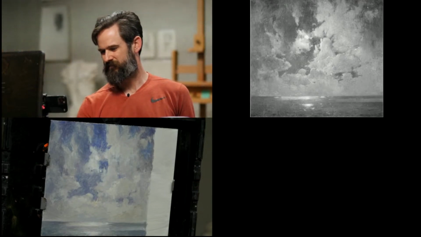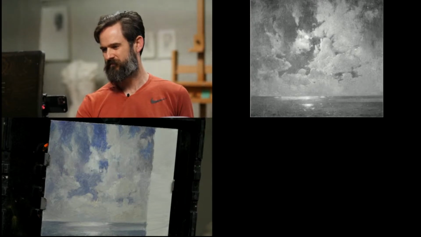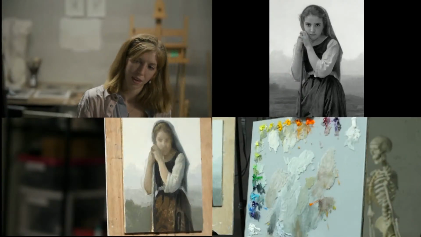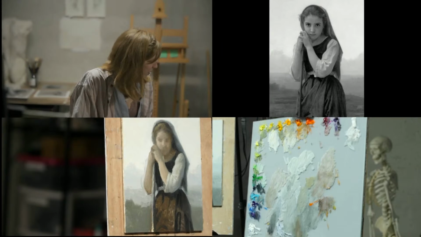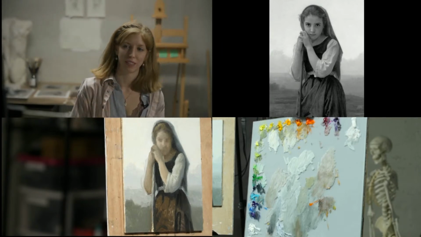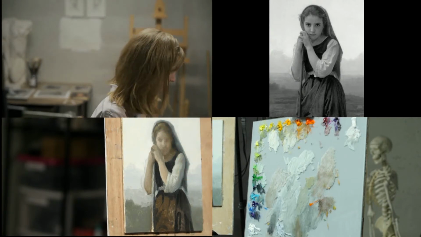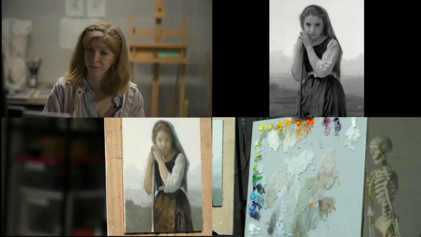Yeah, it's really fascinating. And with music too. I feel like there are endless sources of inspiration, not limited to just other paintings or drawings. So many places to look. Absolutely.